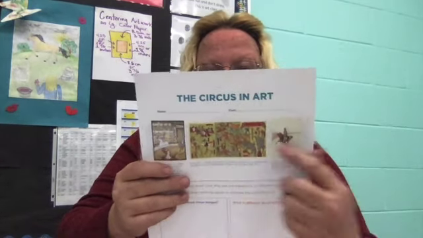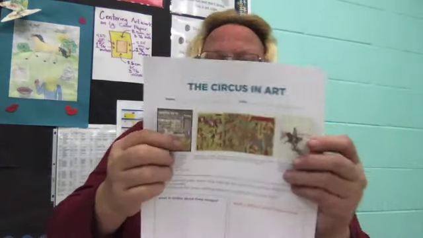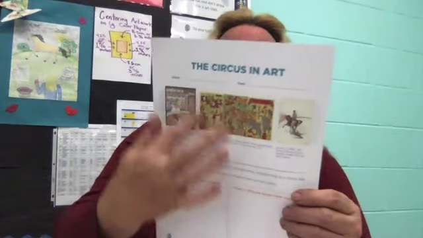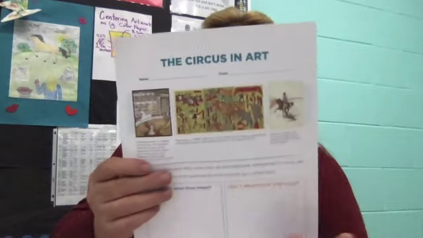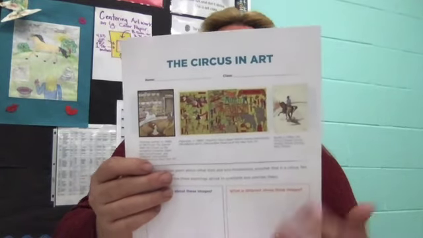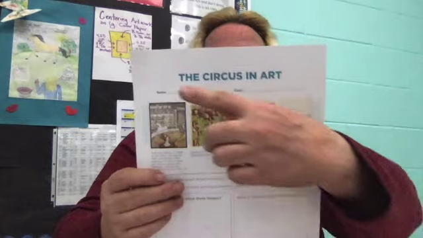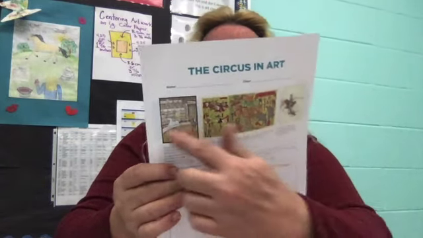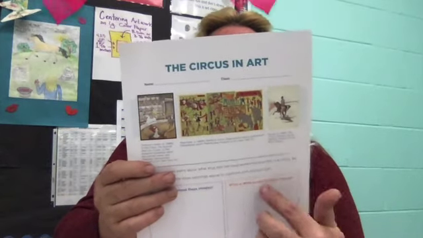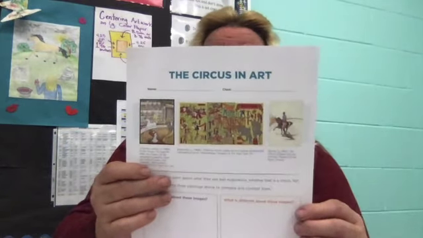Also, this one's showing one performer with an animal. This one is showing a couple of animals and a performer, and this one's showing a bunch. So that's how they're different, the multiple of the performers. Now, if you cannot print out this page, you just put your name on a piece of paper, write The Circus in Art, write similar, and tell me what is similar. I've already told you the answers. And then differences, and tell me what's different. I've already told you the answer to that. So that would be quite easy to do.